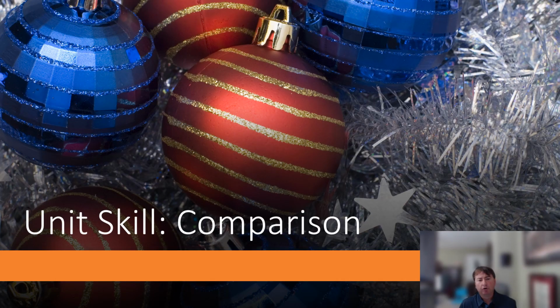So our unit skill for this project is going to be comparison. Every unit that you do in U.S. history is going to have a project with it, and it's going to cover a certain skill that is going to be tested on the end of course examination. And for this particular unit, we're doing the skill of comparison. So we're actually going to be comparing and contrasting the northern colonies with the southern colonies.